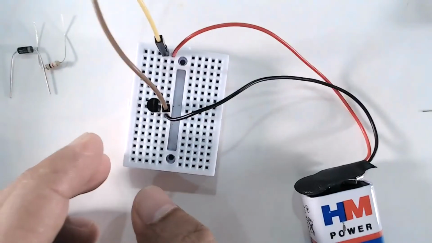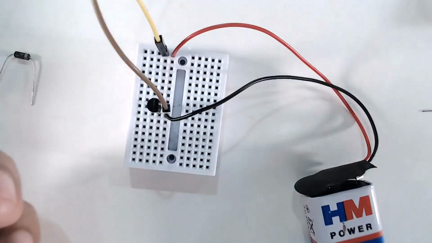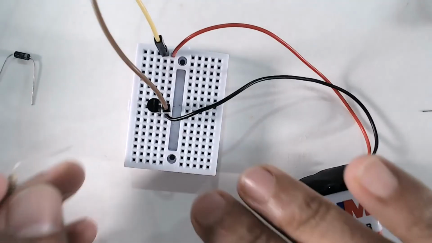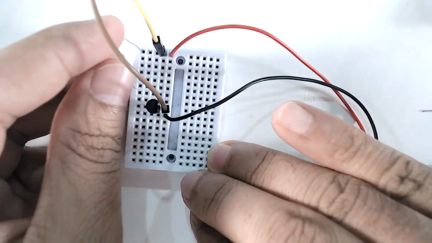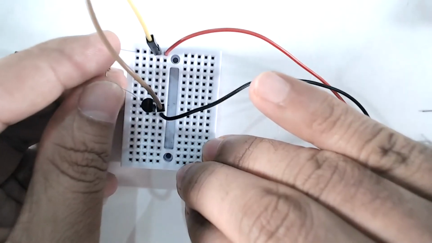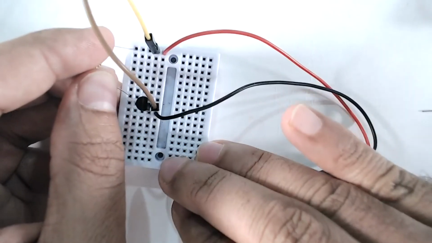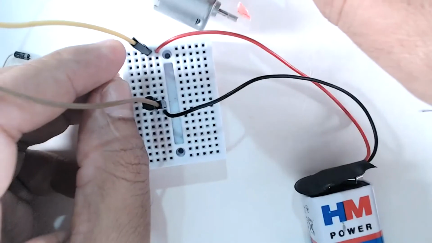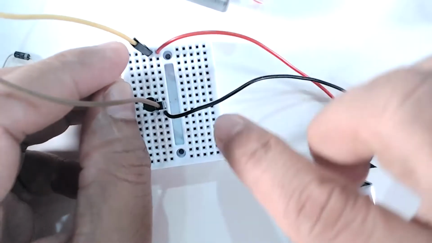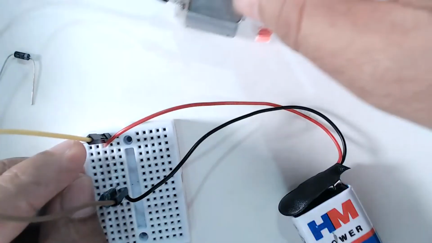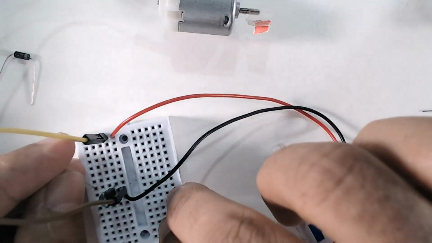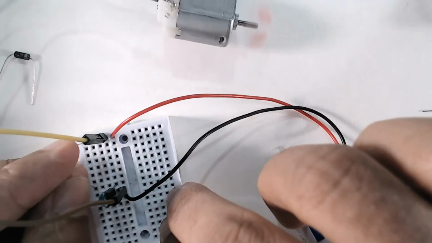The motor is set, right? And I have to use a 1 kilo ohm or 220 ohm resistor to connect the positive supply to the base terminal. So immediately you can see that the motor is rotating, right? Okay, the motor is rotating, but this is not a good way.